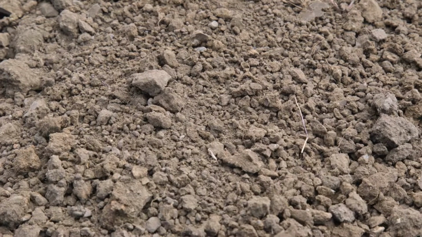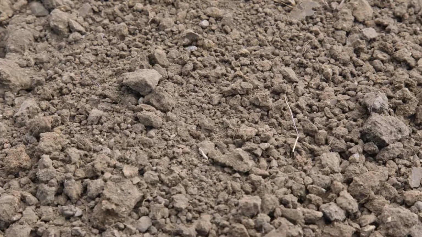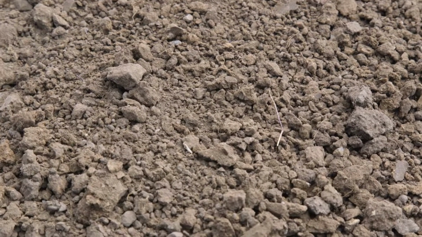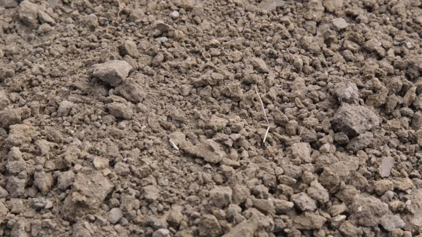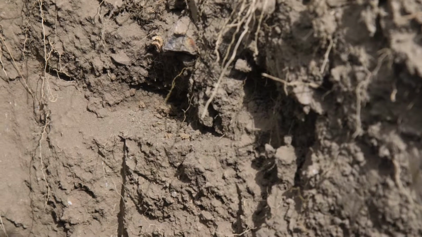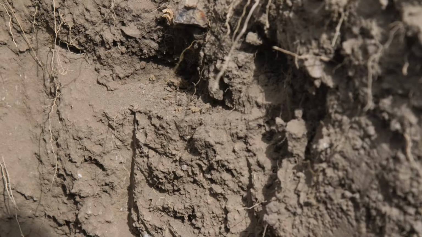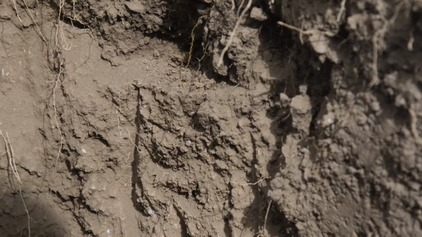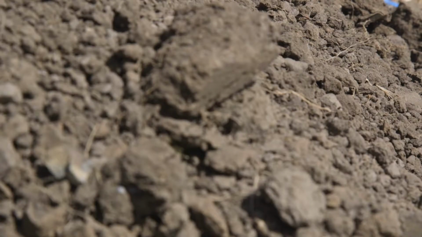And carbon leaves the soil when soil microorganisms get more active and they eat up more of that carbon, and then they release it as carbon dioxide, which is the byproduct of microbial activity or soil organism activity. So it's really the balance between input through plant production and output through microbial activity.